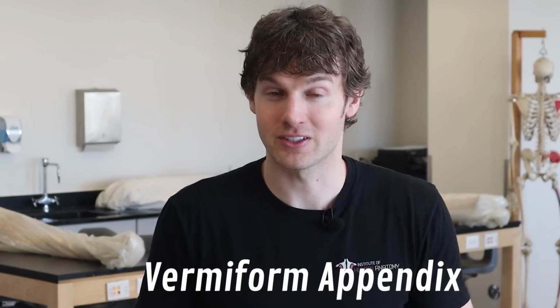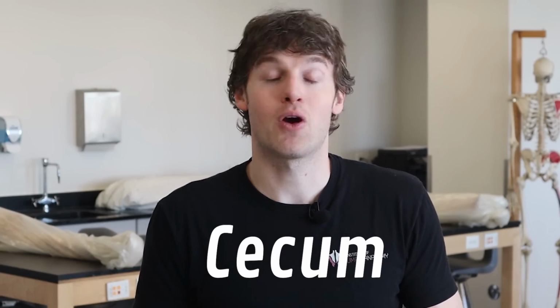So let's start with what the appendix actually is. The appendix actually has a longer name called the vermiform appendix. Vermiform just means worm-like. Appendix just refers to an appendage. And the appendix is a worm-like appendage off of this structure called the cecum. Now the cecum is part of the large intestine, and we went over that in our digestive system video, so if you want a little review about that, go ahead and check that other video out.